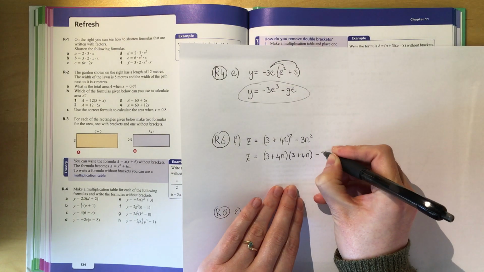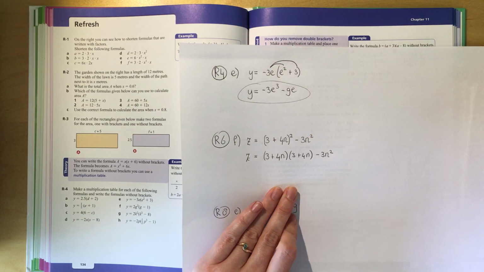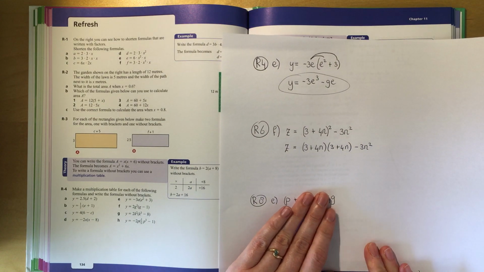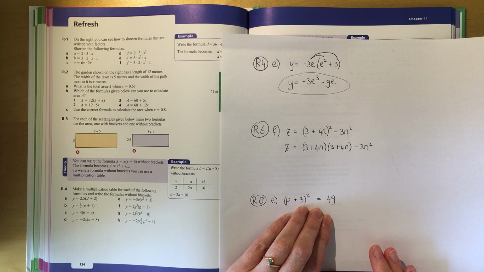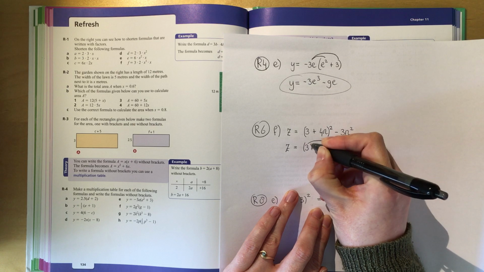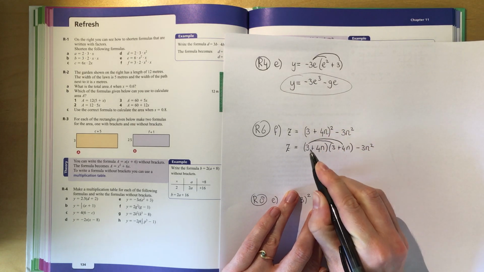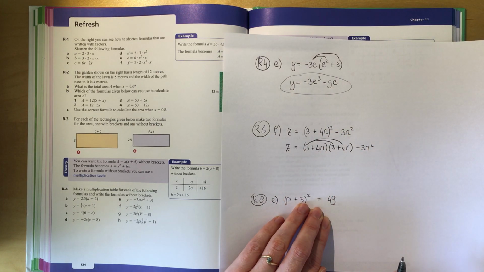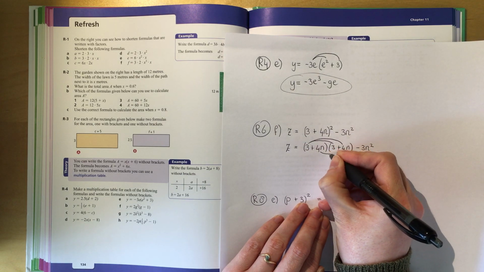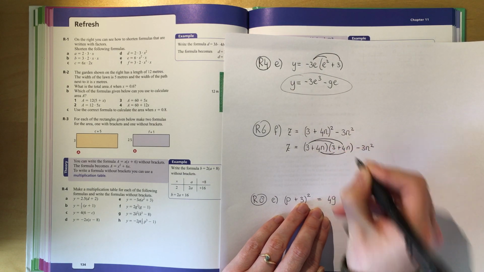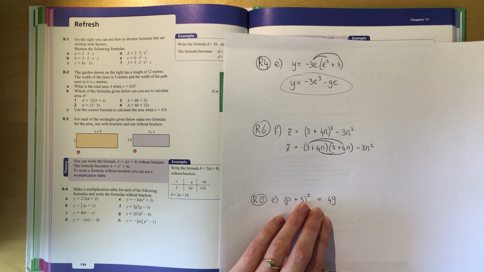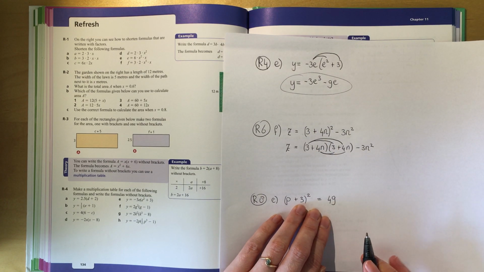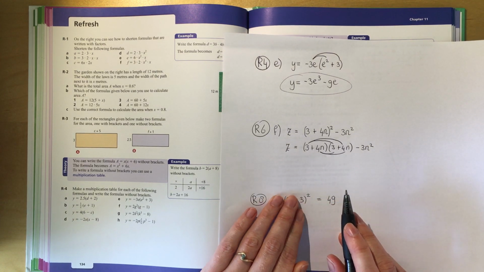Don't forget the last term, minus 3n squared. And now we do have a formula with double brackets. If you want to remove the brackets here in this formula, we have to make 4 arcs in total. 2 from the 3 to both of the things between the second brackets, and 2 arcs from 4n to both of the things in the second bracket as well. Just like in the previous exercise, each arc represents a multiplication. So just follow the arcs and do the multiplications.